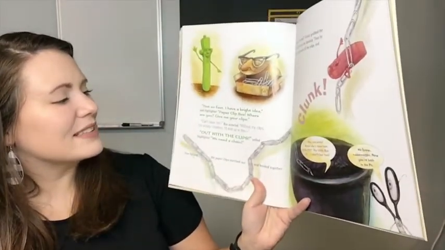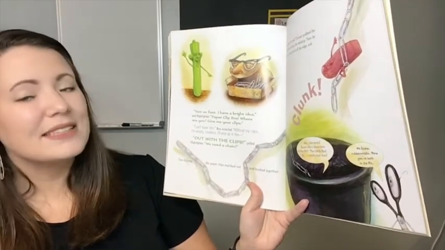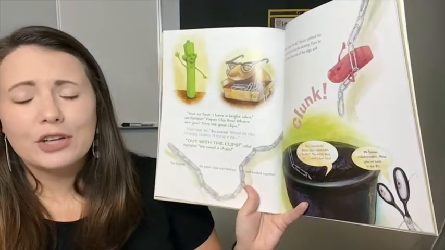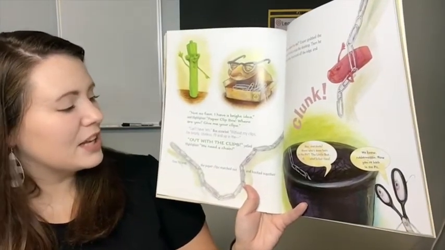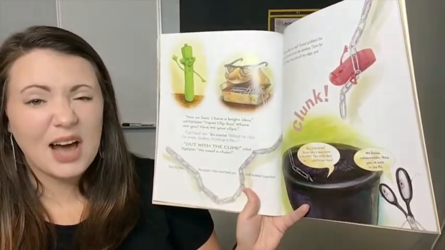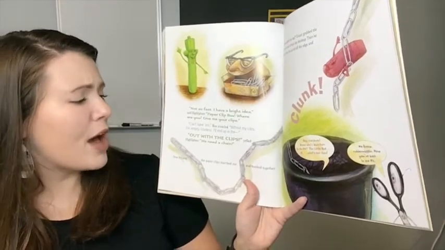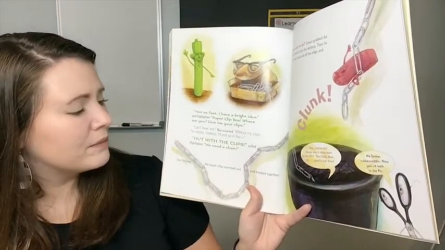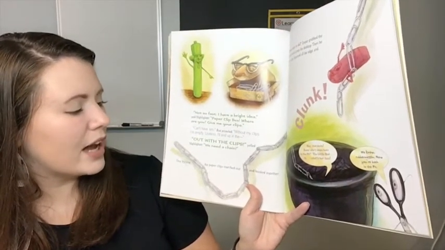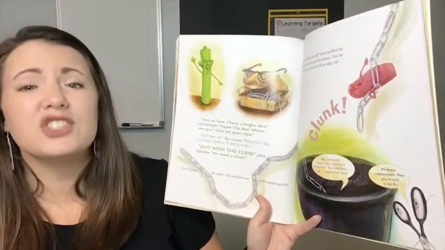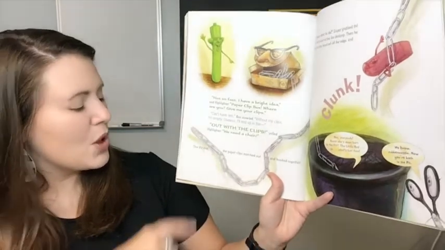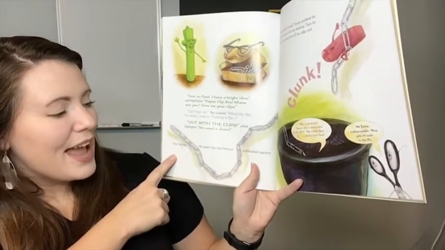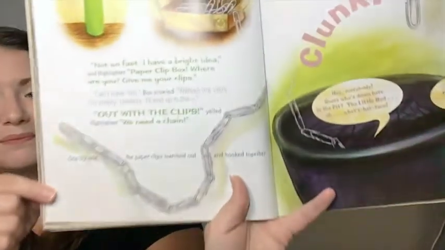Not so fast. I have a bright idea, said Highlighter. Paperclip Box, where are you? Give me your clips. "Can't have them," Box scowled. "Without my clips, I'm empty, useless. I'll end up in the..." "Out with the clips," yelled Highlighter. "We need a chain." One by one, the paper clips marched out and hooked together.